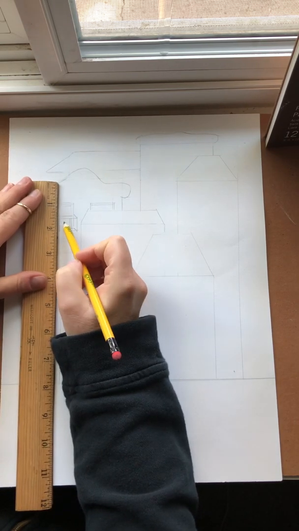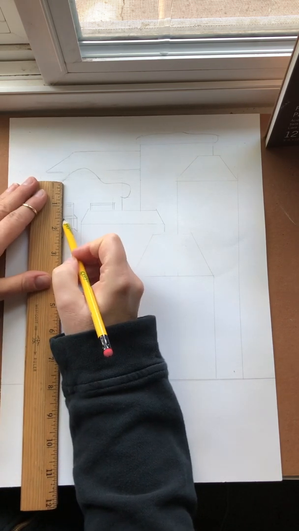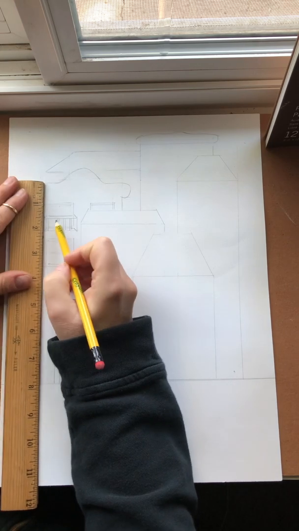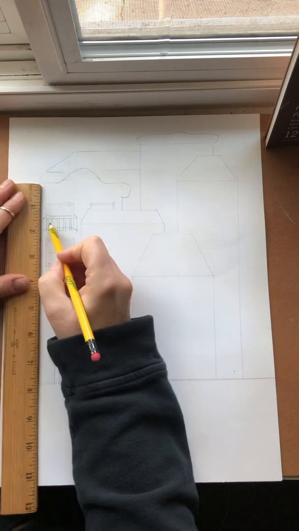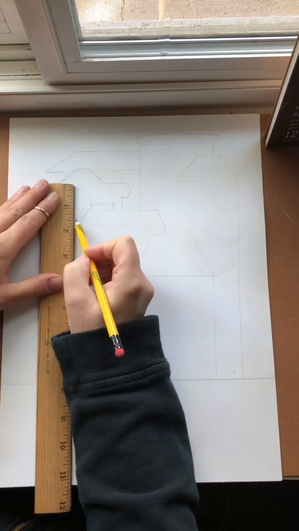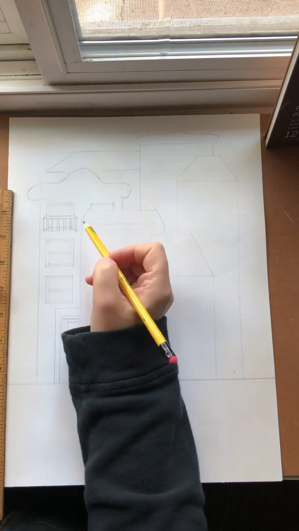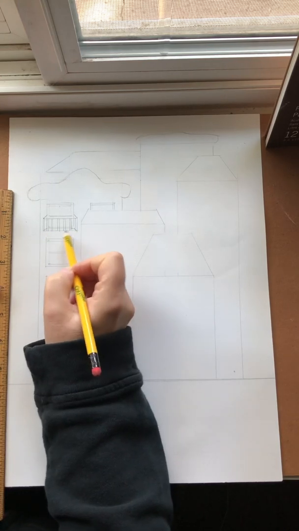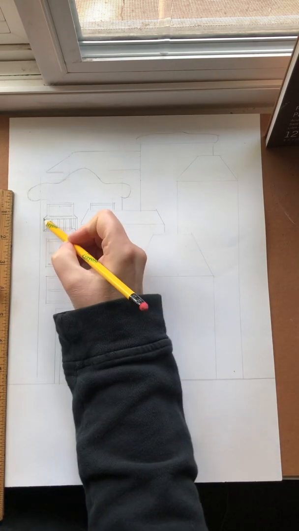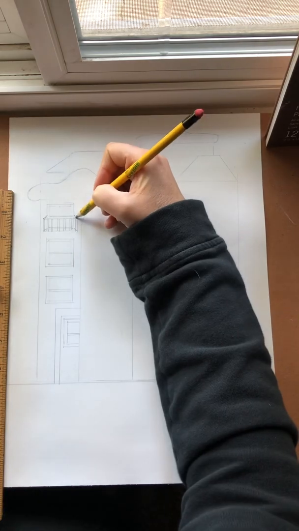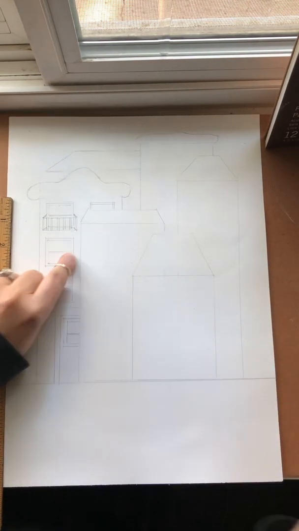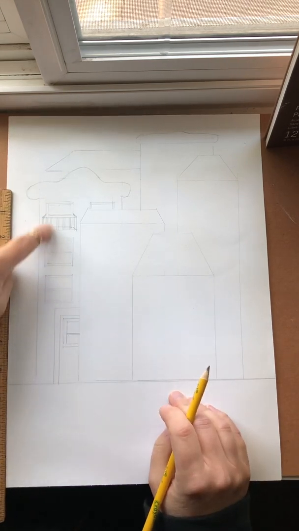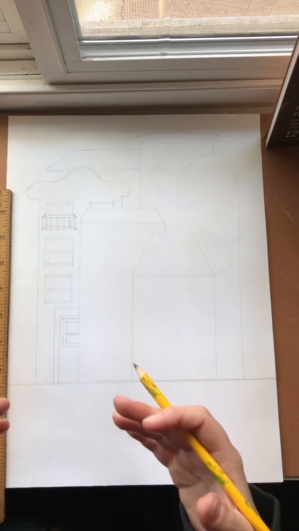I'm adding a little grate, I guess. So lines that don't have thickness will look strange. If I just put a line and I didn't make it thick like that, it would look odd. It will be a little thicker like that. And then it's so much more interesting when you add different layers like that.